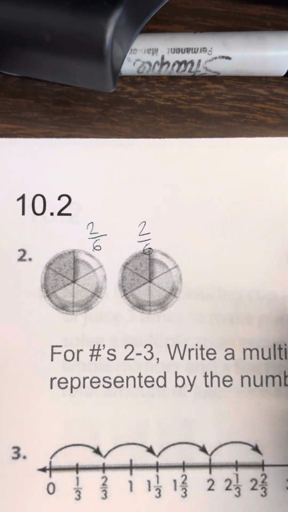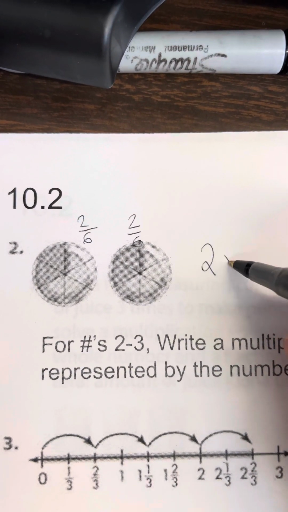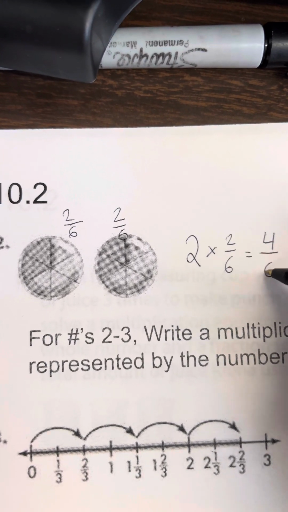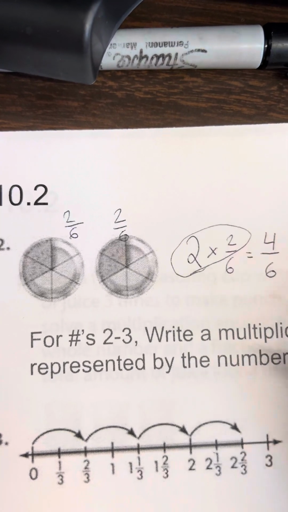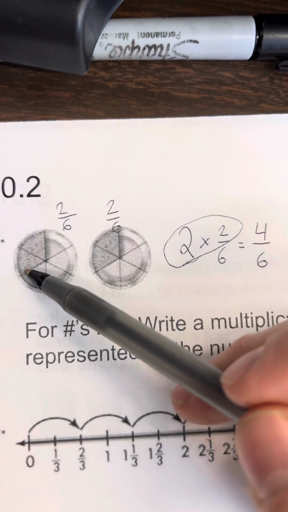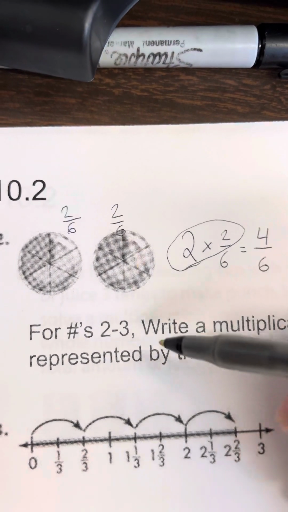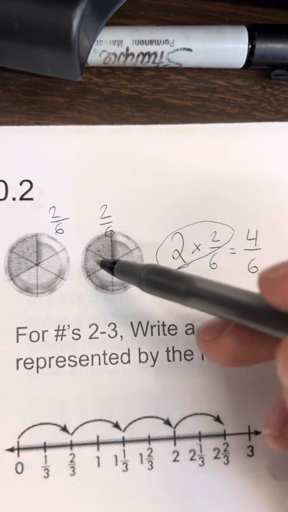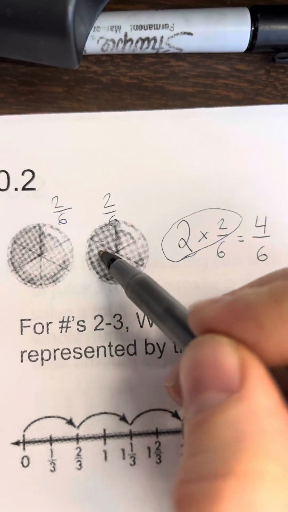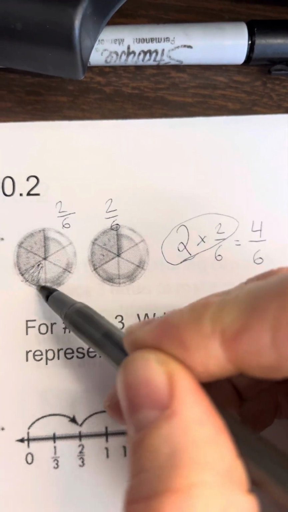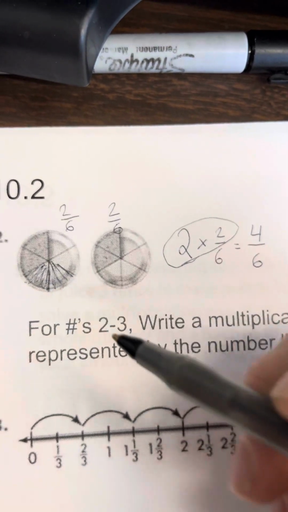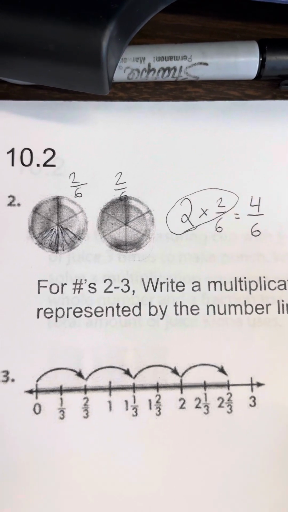2 groups of 2/6 is the same as 2 times 2/6, which is 4/6, because I multiply my whole number and my numerator. I can also see that by counting 1/6, 2/6, 3/6, 4/6. Right? Our denominator doesn't change because each pie is cut into 6 pieces. Right? If I took this 1/6 and put it in this tray, and I took this one and put it here, I would still have 4 out of 6 pieces of a pie.